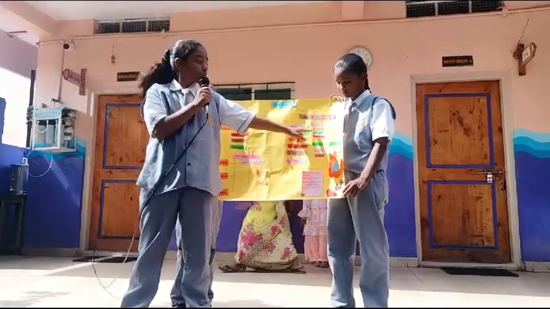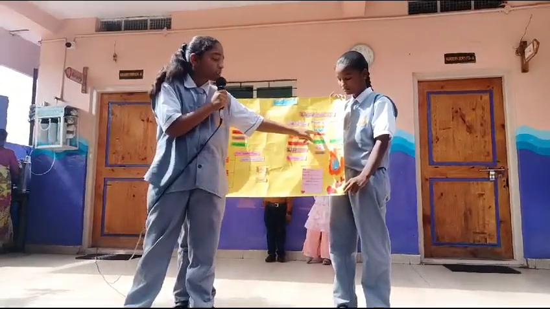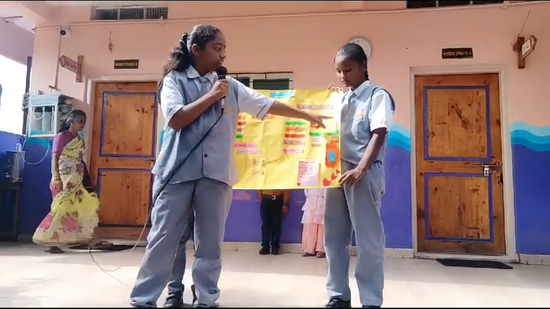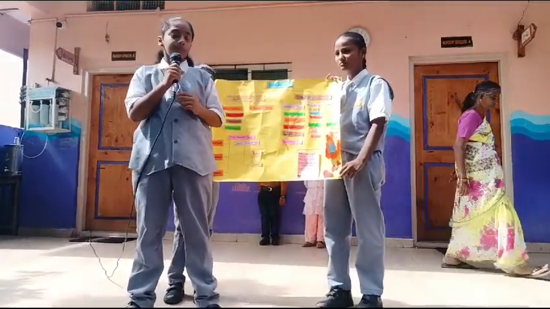In muscular tissues again we have three kinds. Those are unstriated muscles, striated muscles and cardiac muscles. Connective tissue. Connective tissue is nothing but fluid and skeleton.